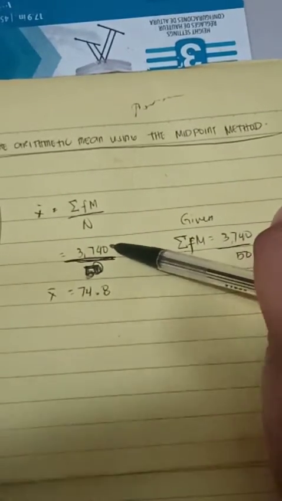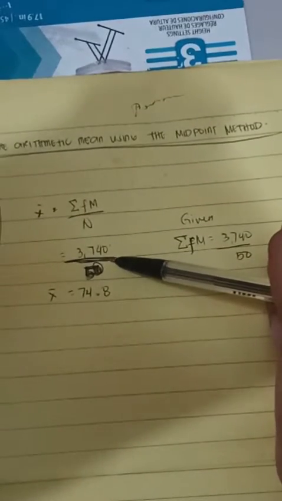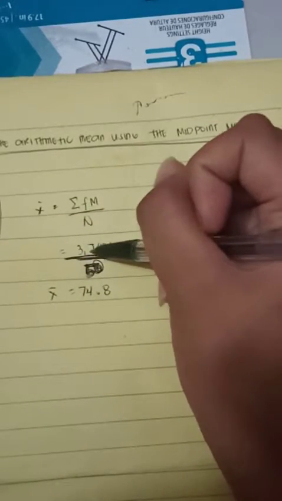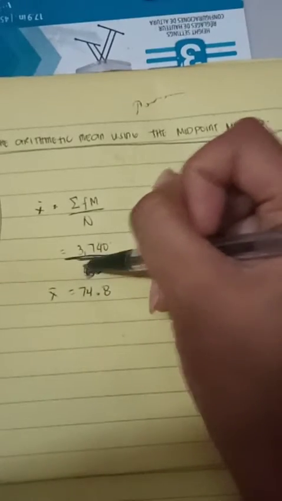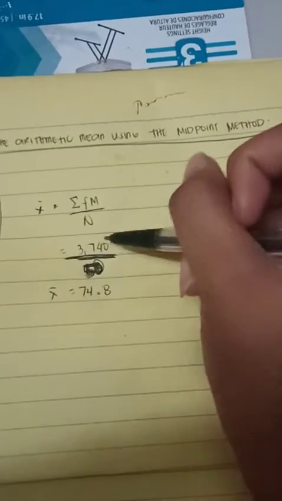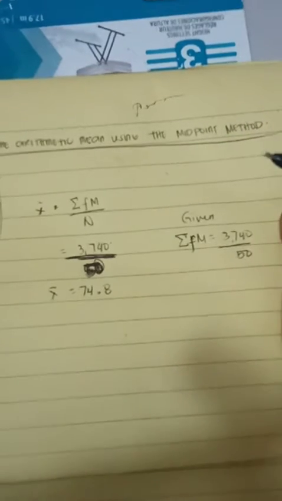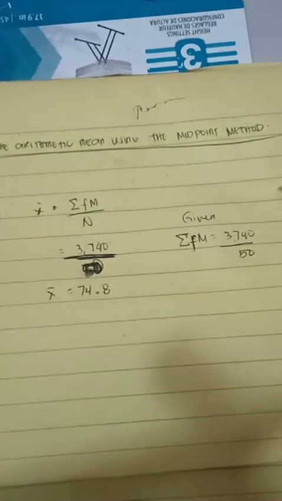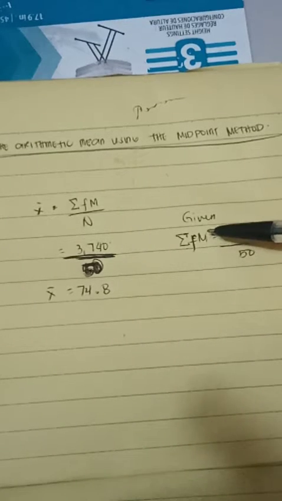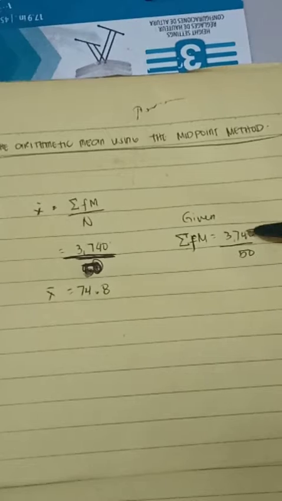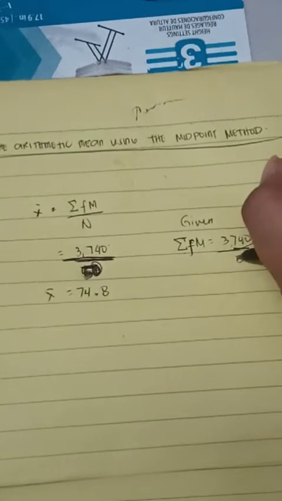To get the mean, we divide this by the number of cases, which is 50. That is 74.8, where the summation of frequency times midpoint equals 3,740 over 50.